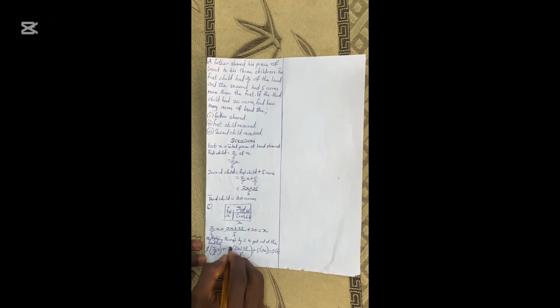So this x will cancel this x. This x will cancel this x. I hope you are following. So we are having what? 2x left here. What do we have left in the bracket here? 2x plus 25. Then plus 5 times 20 is what? 100. Is equal to 5 times x is what? 5x. I hope you are following.